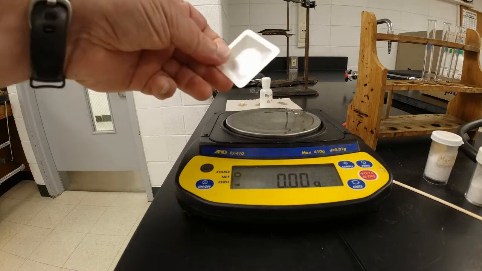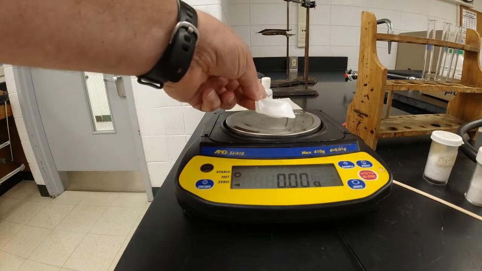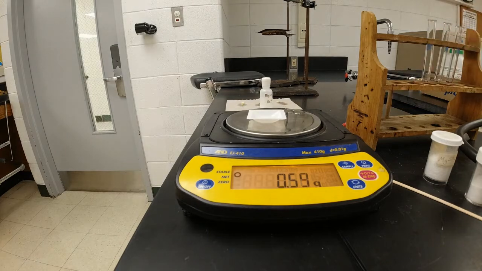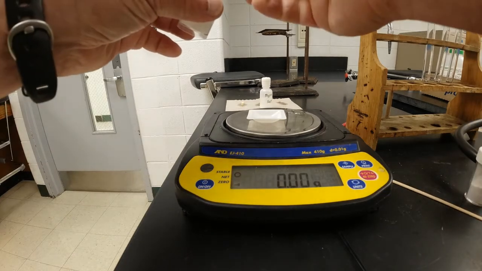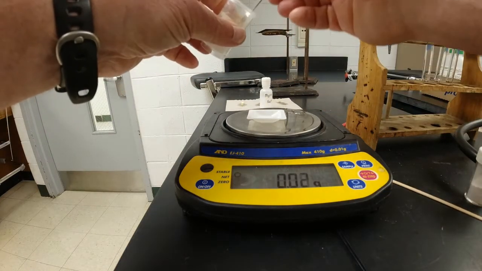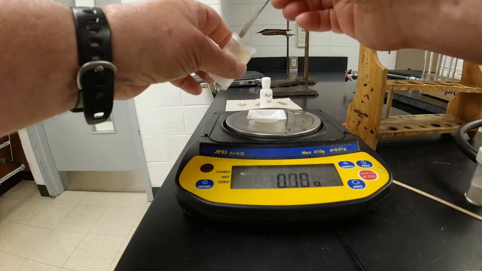So what I have here is these little plastic dishes, and I put that on, that changes the mass. The cool thing I can do is push that red button, it's called the tare button, and what it does is it goes to 0. And so now whatever I add on there is going to be the exact mass of the powder that I want. So I'm going to put a little bit on here, and I'm going to need way more than that.